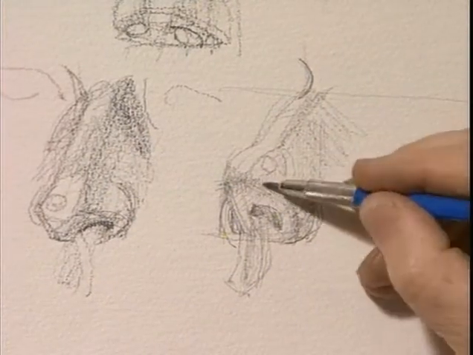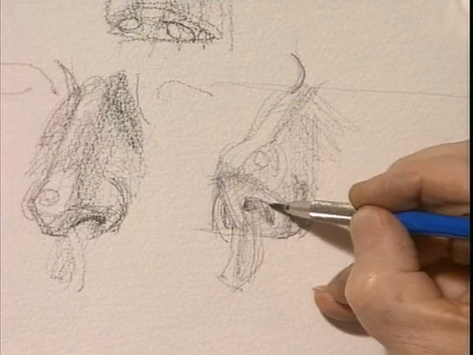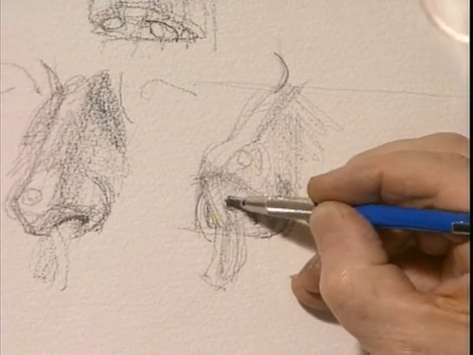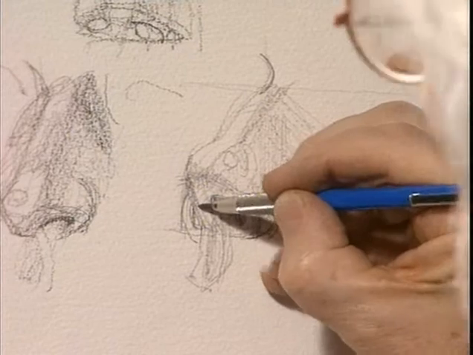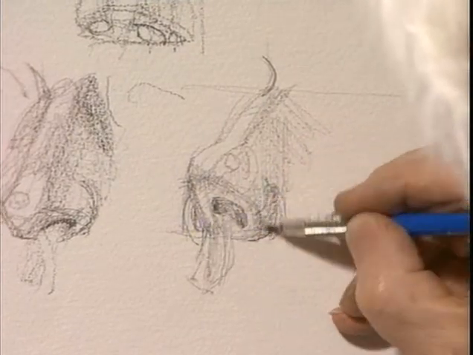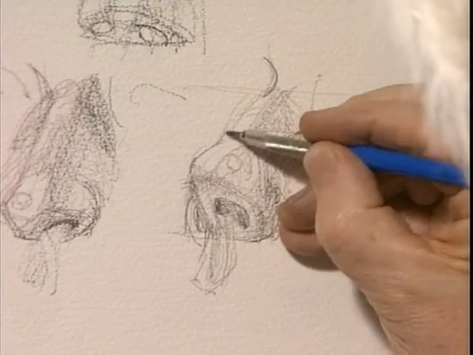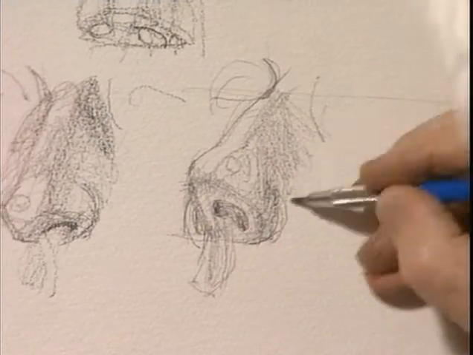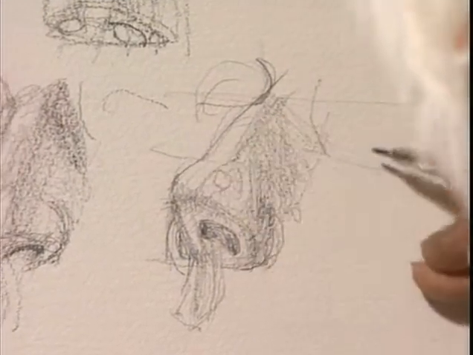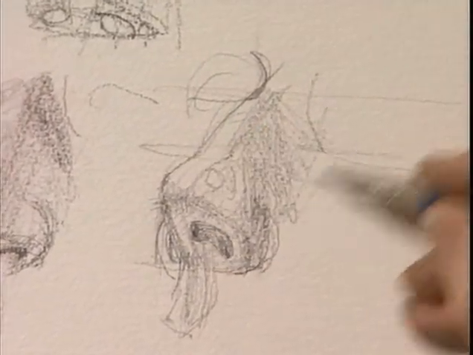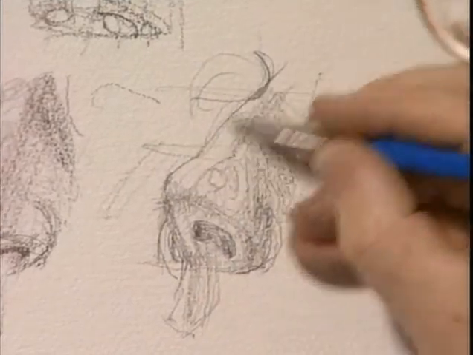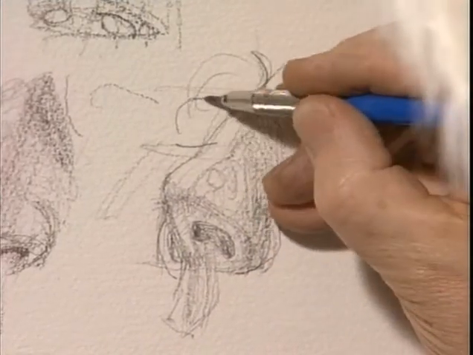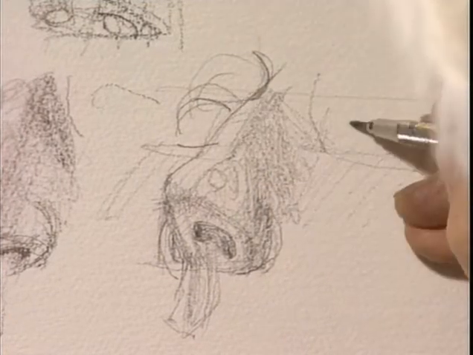Now, it started off with quite strong planes, but as long as you understand where the main turns come, you can then modify it into a relatively softly gradated shape. And that perspective of the nose, remembering that each side of it, you've got the plane of the cheek, will lead you to the positioning of the eyes.